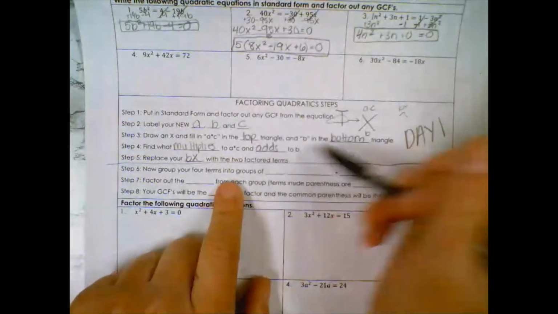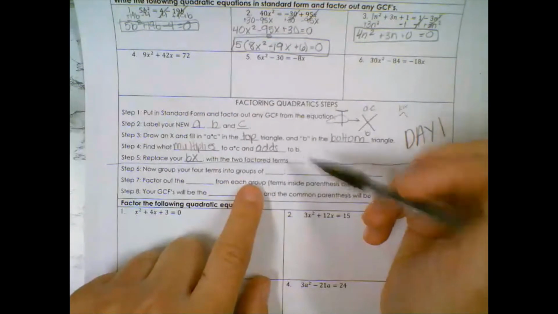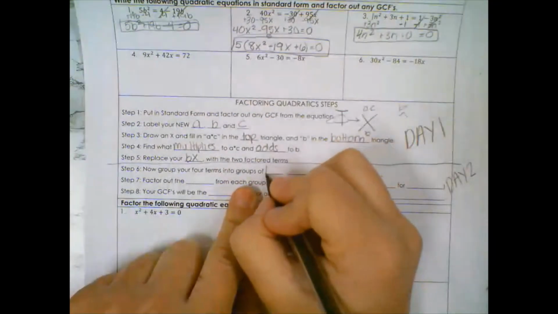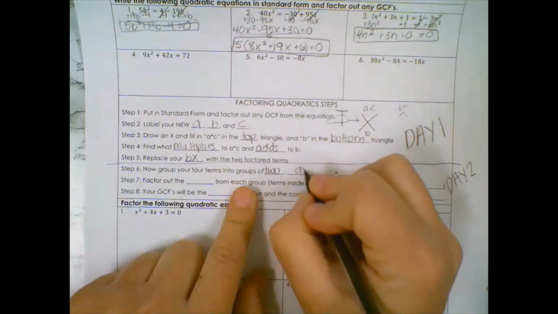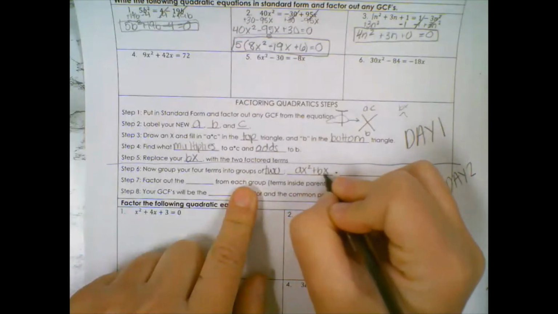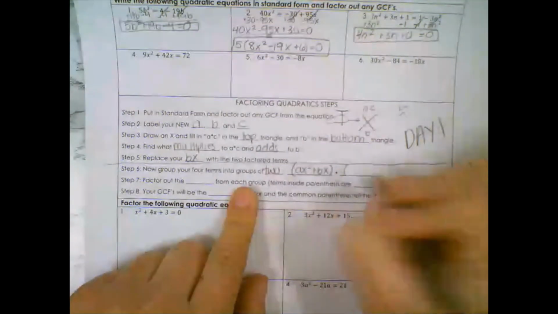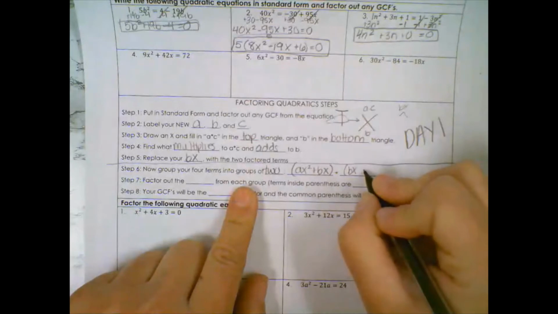Then on day 2, we started off with problems that were already 4 terms. And we learned that we would group them into sets of 2, with the ax squared plus bx being the first parentheses, and then the second bx plus c being the second.